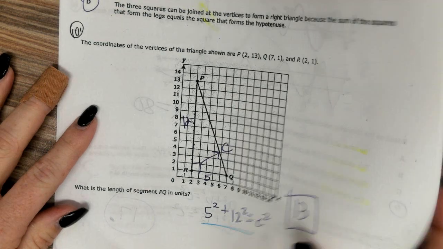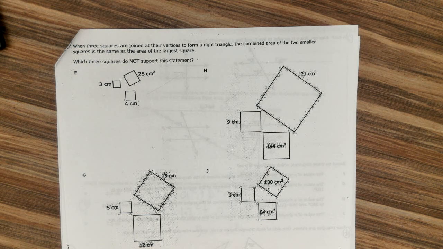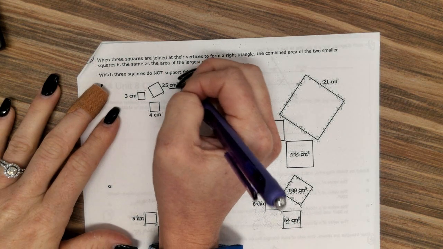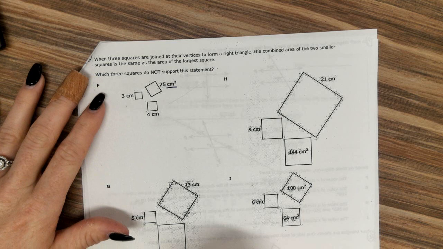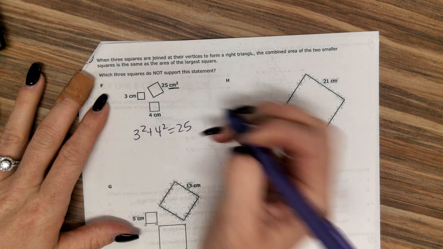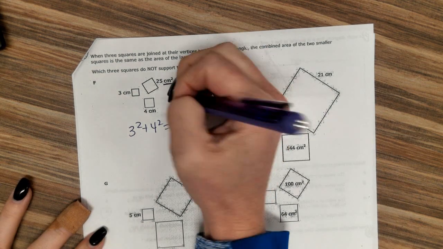Okay, next question. We actually did this one in our notes one day. It says, which 3 squares do not support this statement? What did I tell y'all? If it says centimeters squared, it's already what? Squared. So this one would be, is 3 squared plus 4 squared equal to 25? I don't square 25 because it's already squared. This one was true.